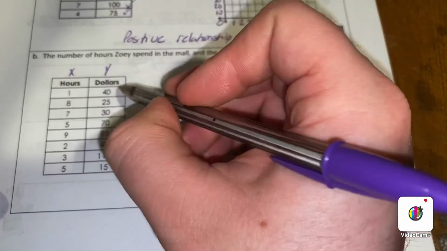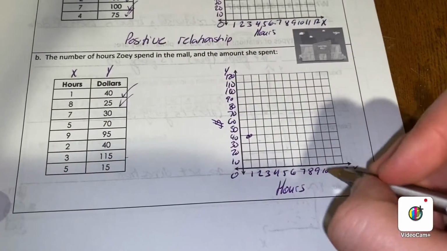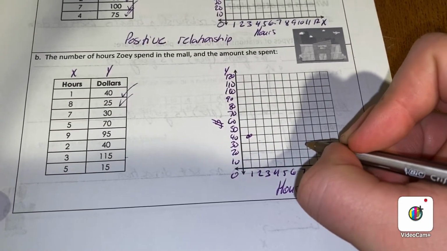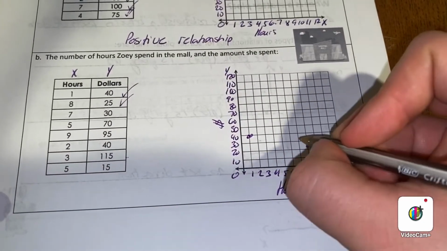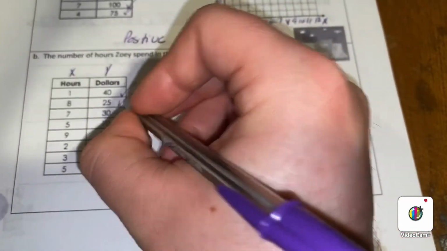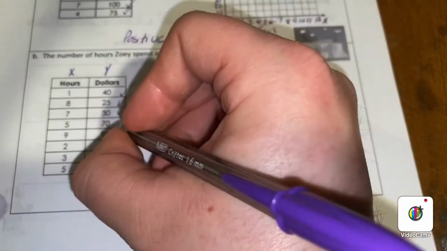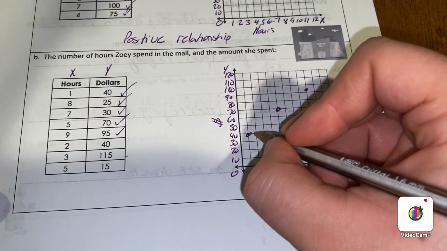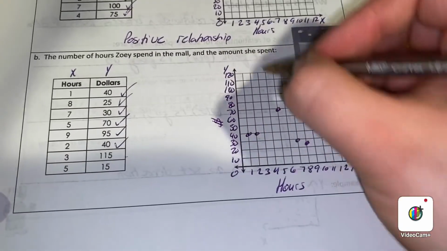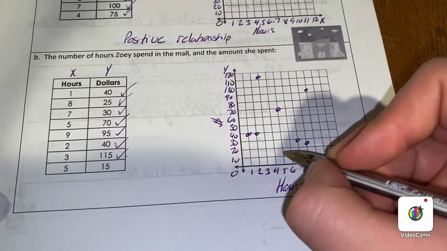So we have 140, 825. This you don't really have to go in order because you'll see. 730, 570, 995, 240, 315, and 515.